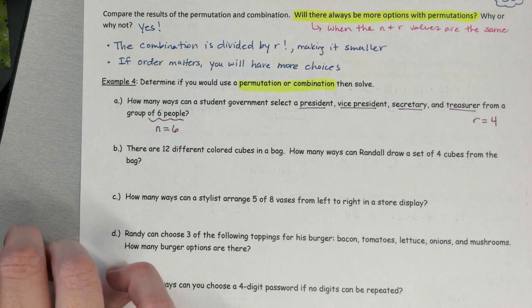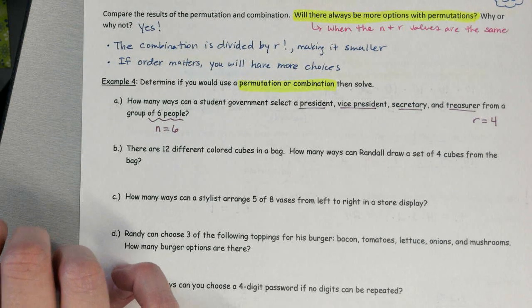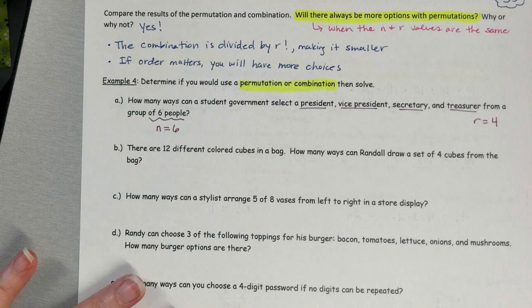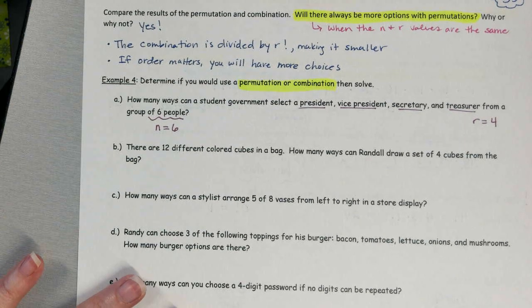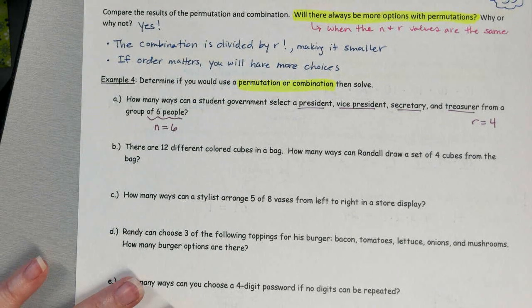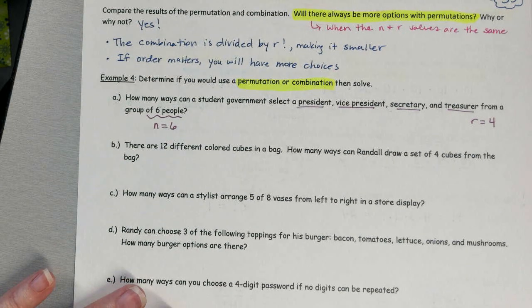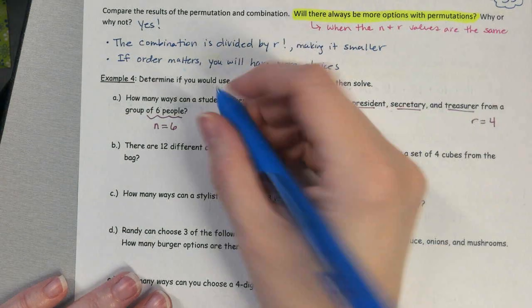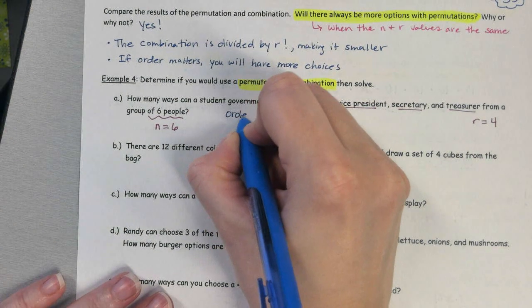Yeah. If it's a position, it's going to matter, because if I choose a group of people, I could have president, vice president, secretary, or I could have secretary, president, vice president. So there's different combinations, so the order does matter. And the order is always going to matter when you're assigning roles.